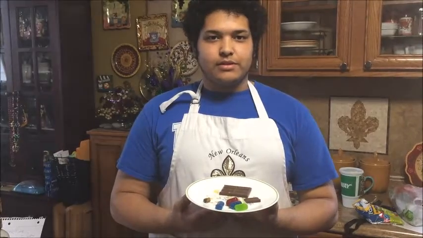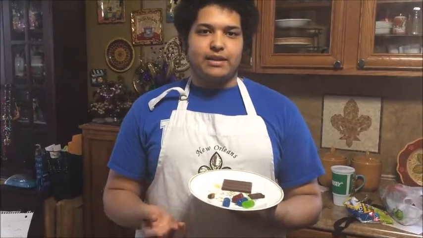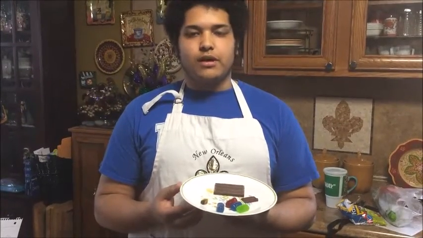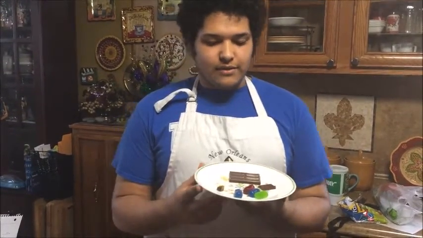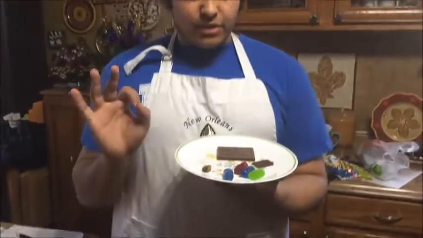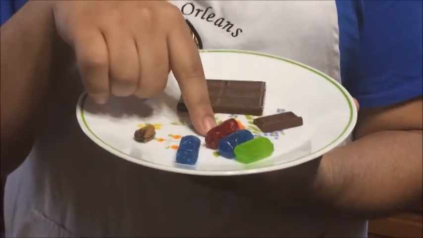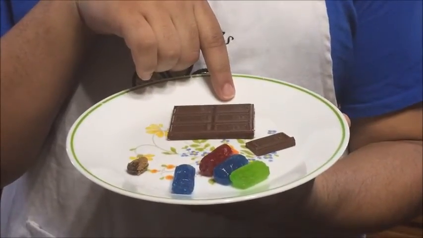So when people talk about candy and sugar, they usually think about crystallization. Well, it's actually very interesting. If you see here, I have 3 things I'd like to show you: crystallized brown sugar, Jolly Ranchers, and Hershey's chocolate.